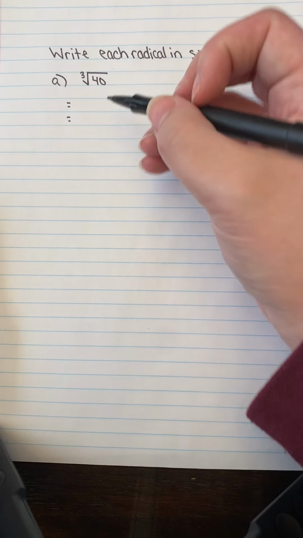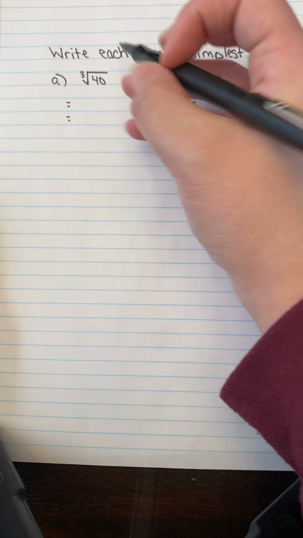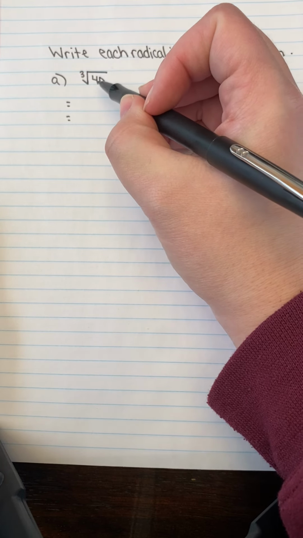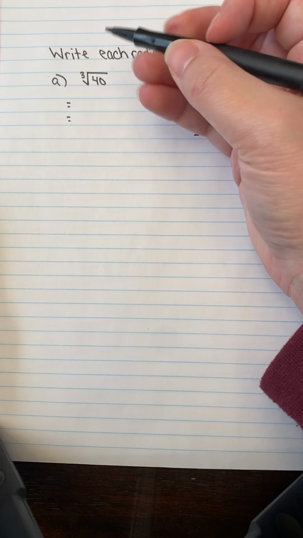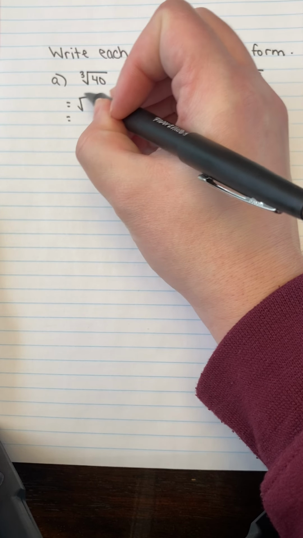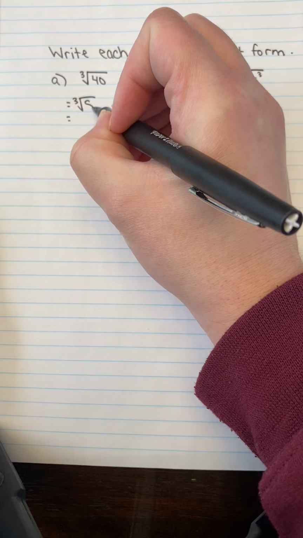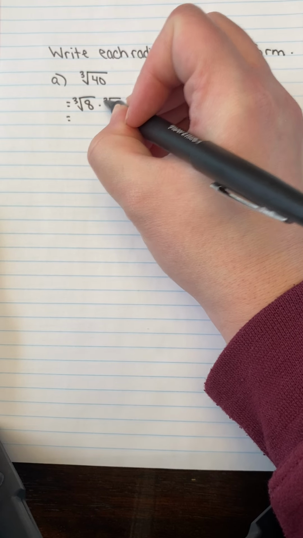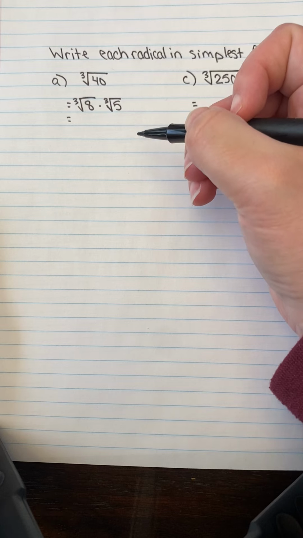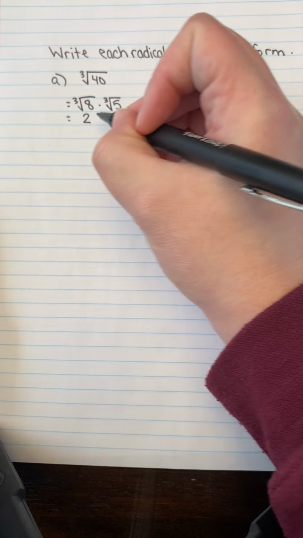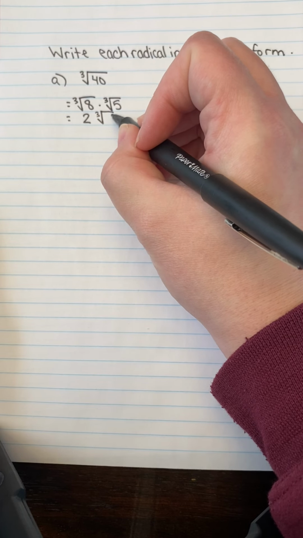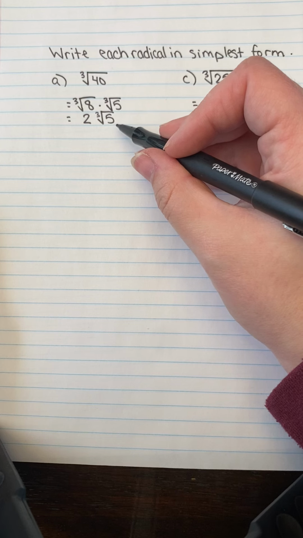So I'm going to walk through A, the cubed root of 40. We need to find two factors that multiply together to get 40, and one of those numbers has to be a perfect cube. The perfect cubes are in that chart that I gave you a few days ago. So that is the cubed root of 8, because that's a perfect cube. And 8 times what is 40? 5. Now we take the cubed root of 8, which is 2, and keep the cubed root of 5 because there is no perfect cube root of 5.